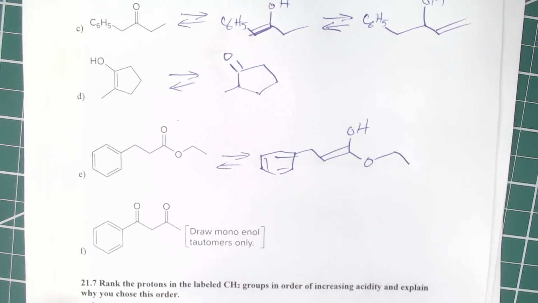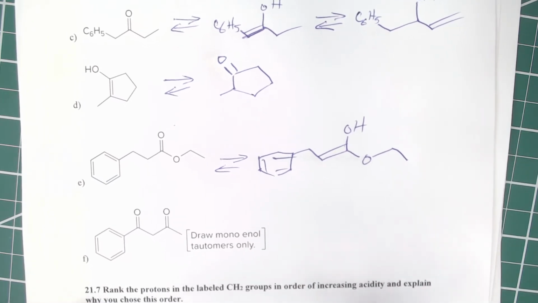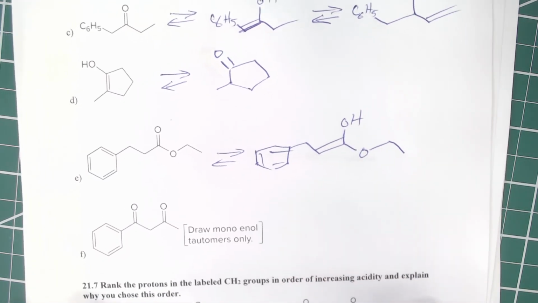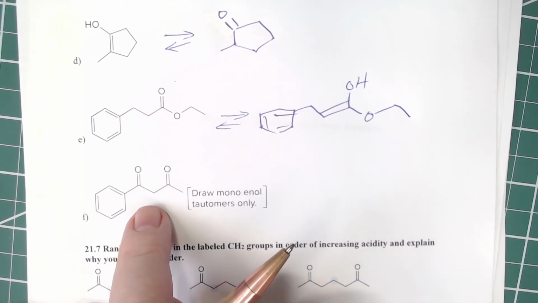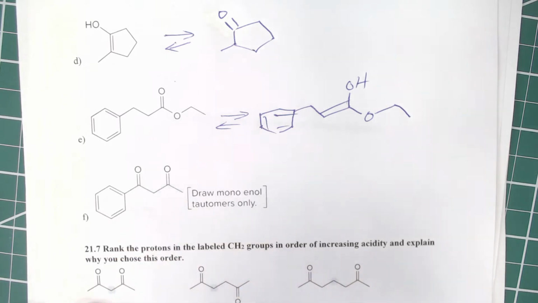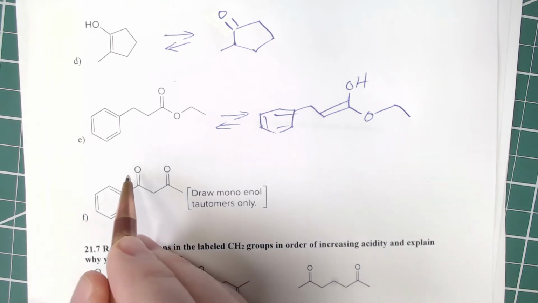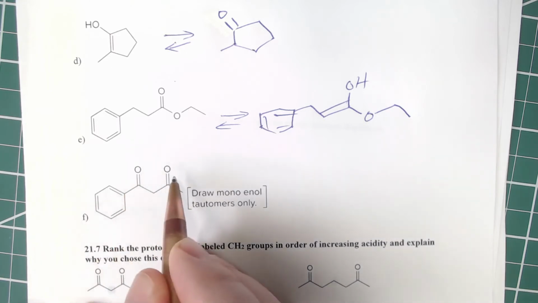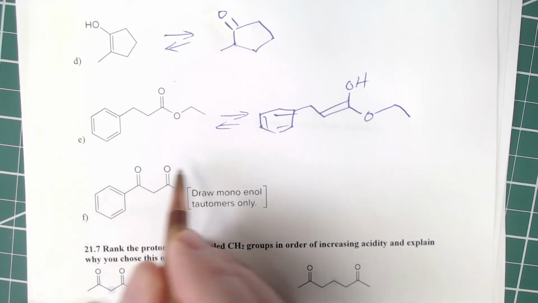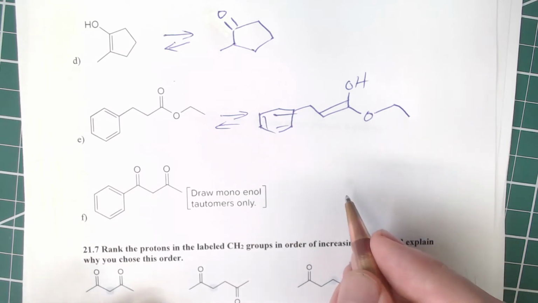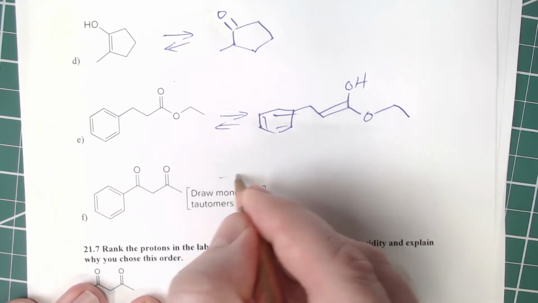All right, and we will get that carbon-carbon double bond there for our enol. On this one, we've got a beta dicarbonyl compound, and since this is a beta dicarbonyl compound, we can get two enol forms. One where the OH is on this carbon, and one where the OH is on the other carbonyl. So one where the OH is on this oxygen, one where it's on this oxygen. So we are going to draw both of those.